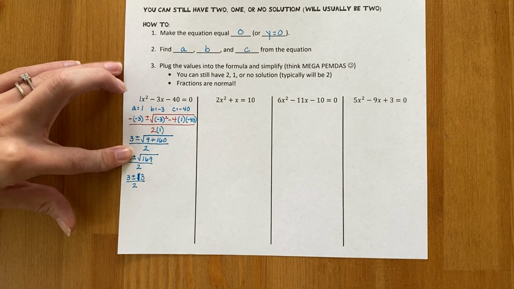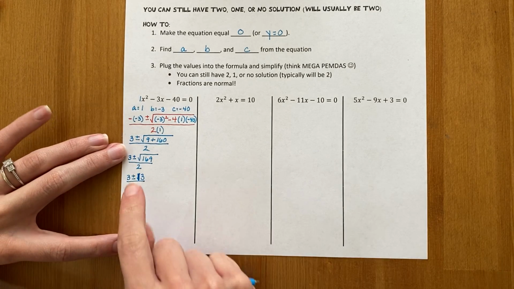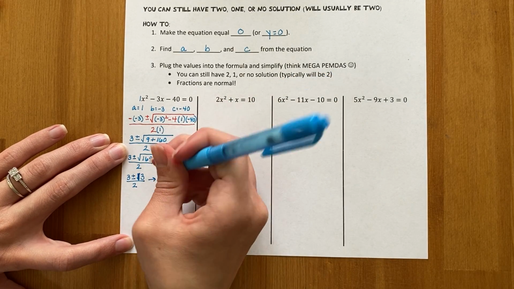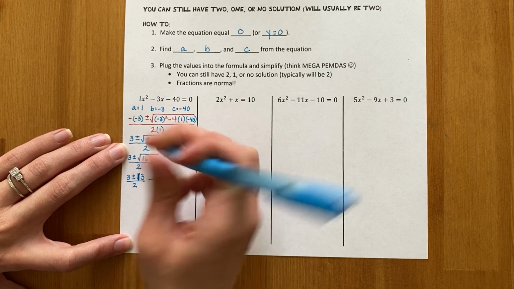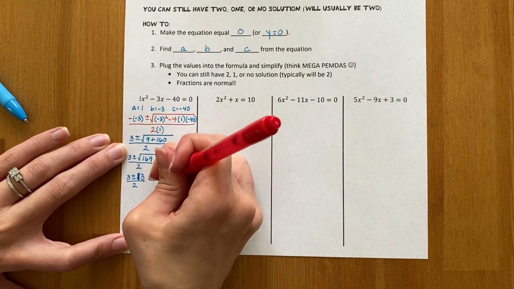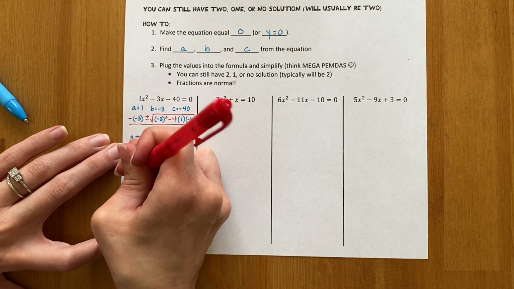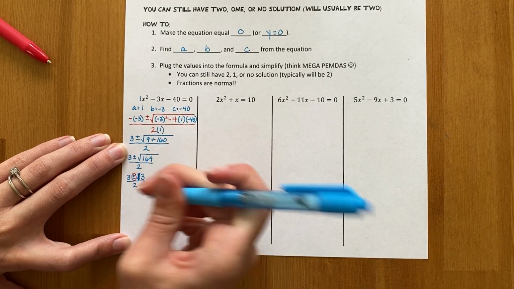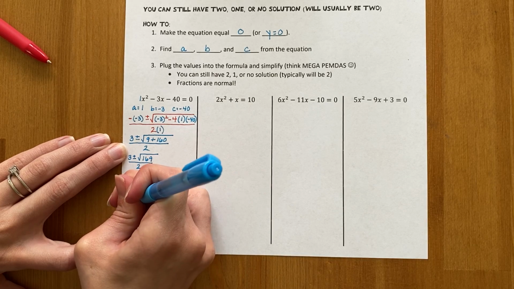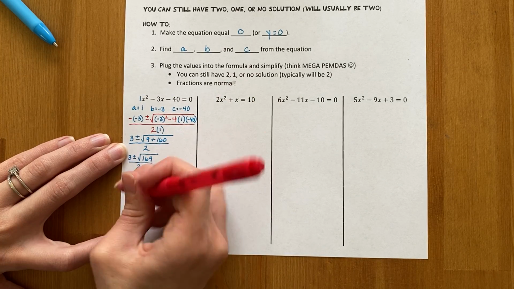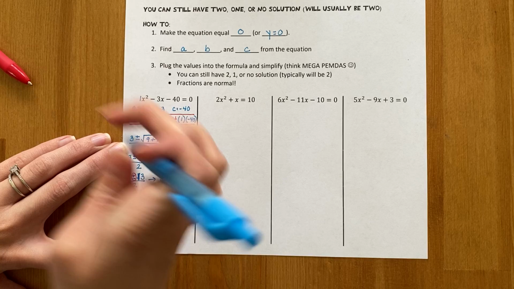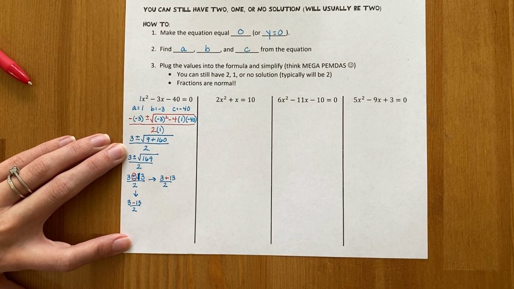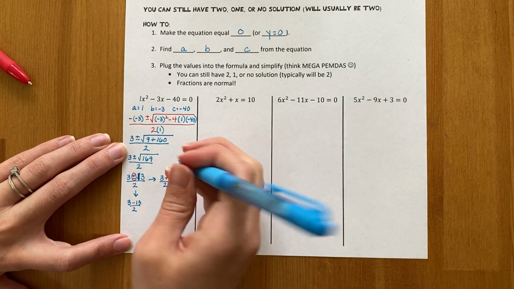All right, and at this point, this is where we're going to have to split it. I can't do plus and minus at the same time. So what's going to happen is I'm going to make a version where I have 3 plus the square root of 13. We're using this piece right here. So 3 plus 13 divided by 2. And we're also going to make one that's minus. So 3 minus 13 divided by 2. Once I simplify each of these little pieces, we'll be at our answers, which is really cool.